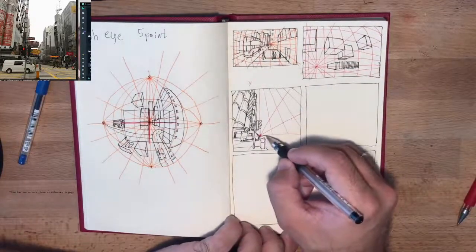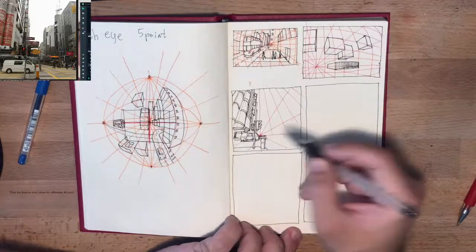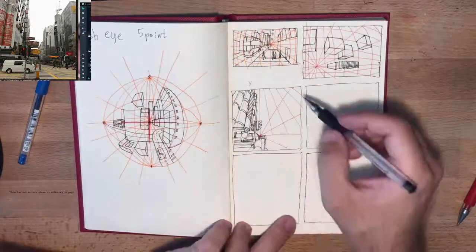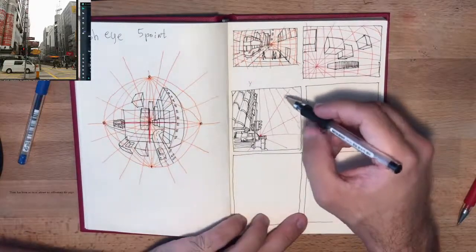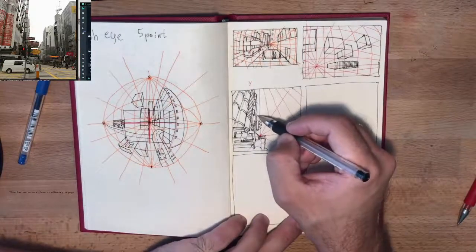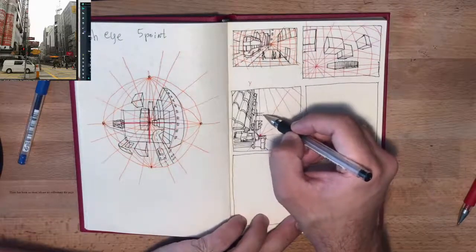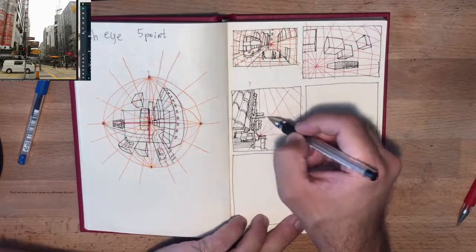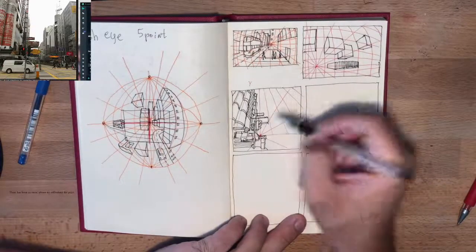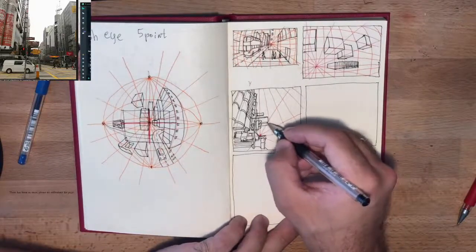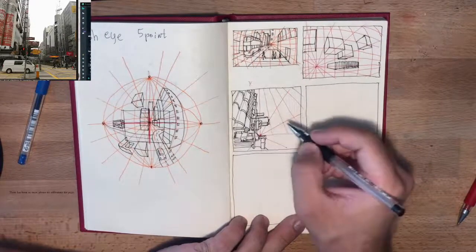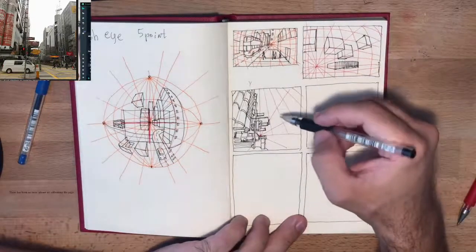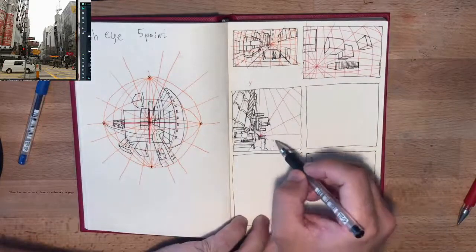And here we have this. Some billboards. Also a very famous Hong Kong signature on these billboards.